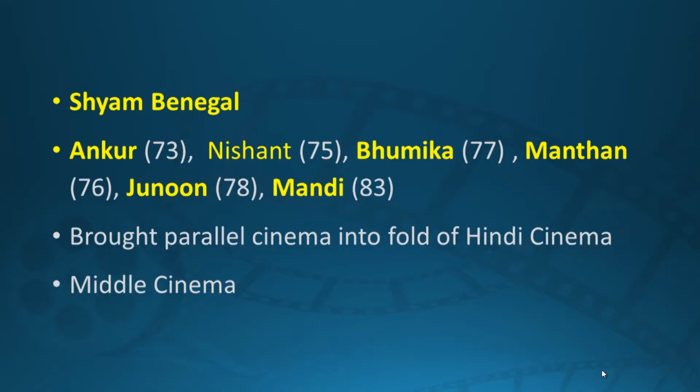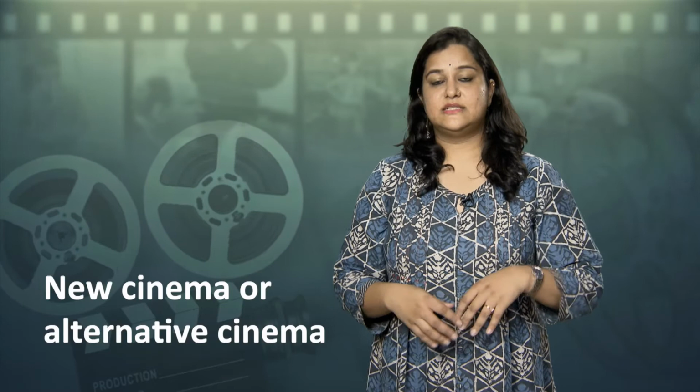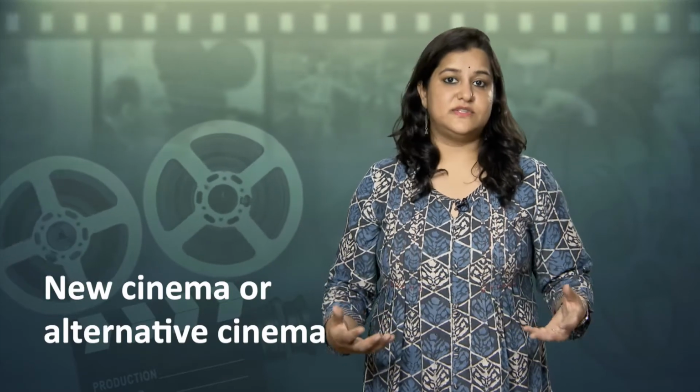Now the films that Shyam Benegal was putting out for the audiences, people started calling them middle cinema, because these were films that talked about the issues or the things that the middle class of the society was dealing with. Although the middle cinema term is not something that Shyam Benegal himself approved of, he chose to call the cinema that he made parallel cinema or alternative cinema.